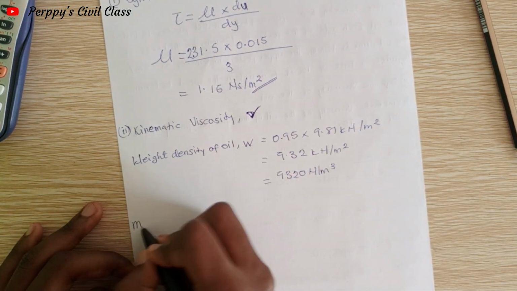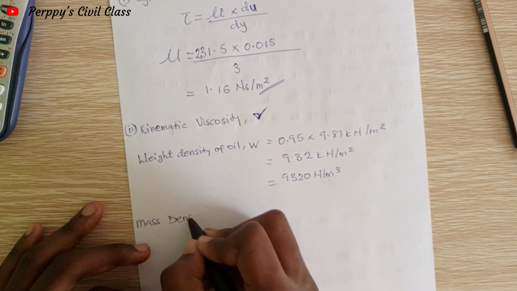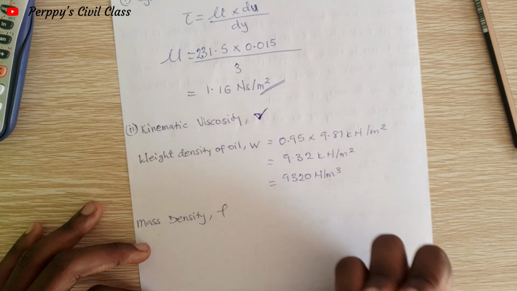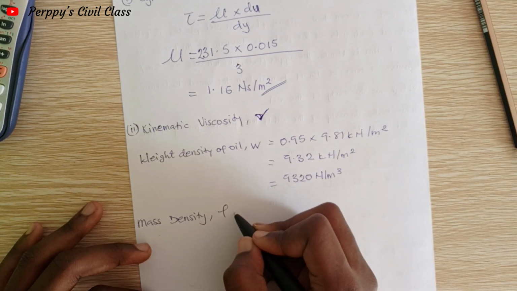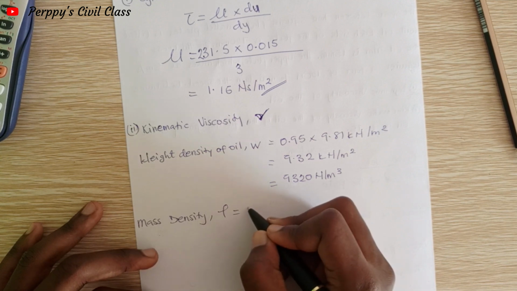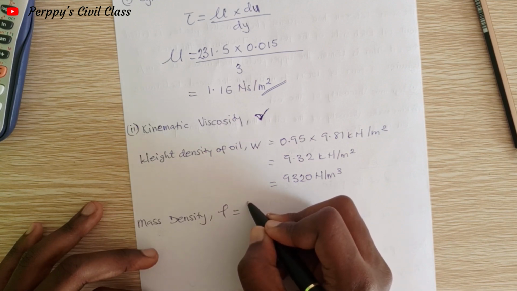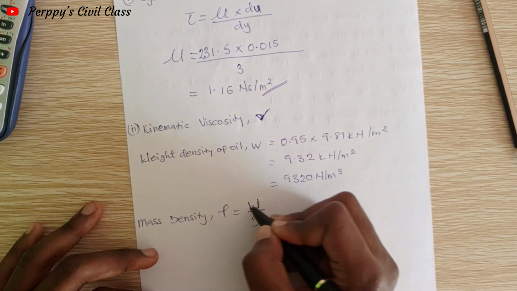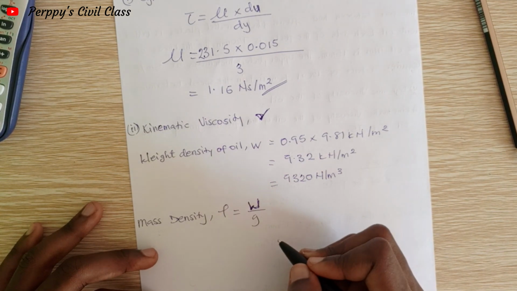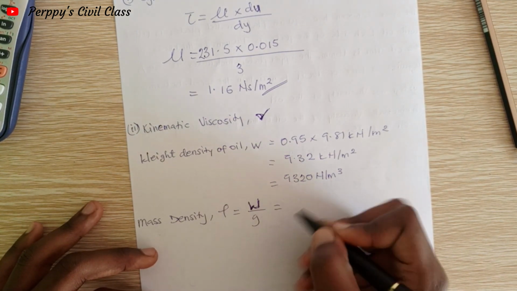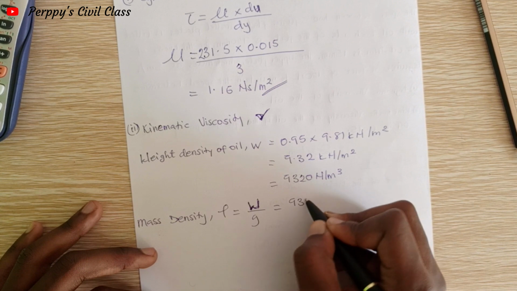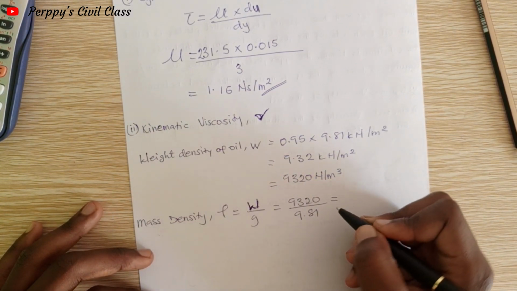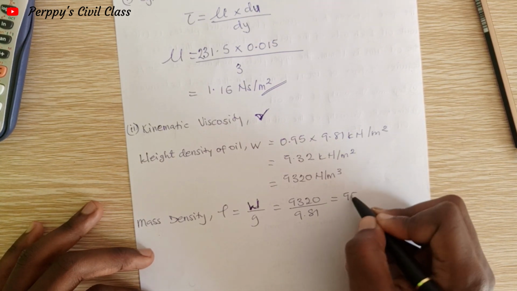Now we calculate the mass density, rho. It is equal to the weight density of oil over the gravity. The weight density of oil is 9320, gravity 9.81. Now this will give us 950.